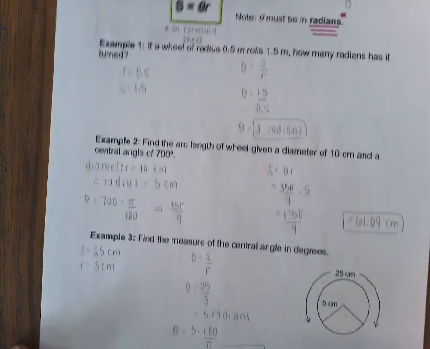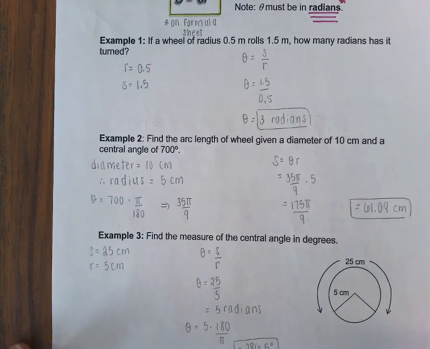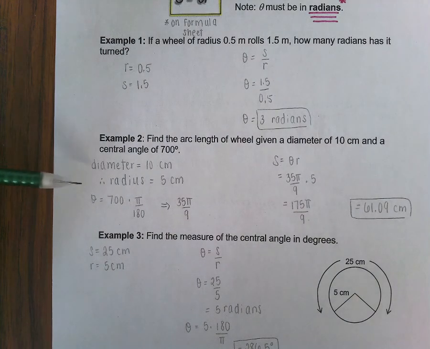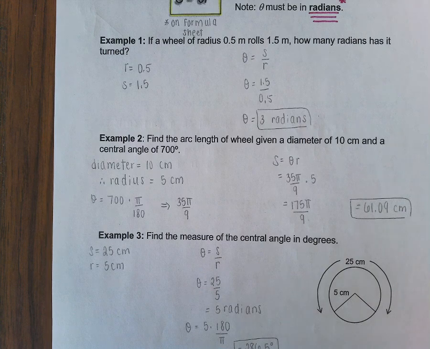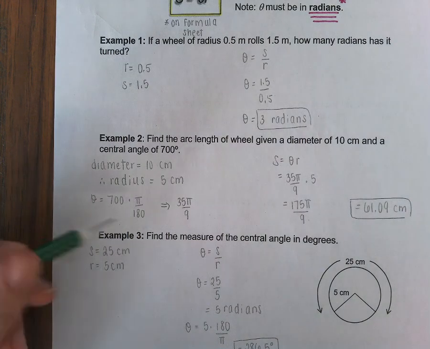In example 2, it asks you to find the arc length of a wheel given a diameter of 10 centimeters and a central angle of 700 degrees. There are two things here that are important. One is that in the question you're given the diameter, but our arc length formula always uses radius. So you need to divide the diameter by 2 to get the radius. And the second thing is that the angle has been given to you in degrees, so you need to convert that into radians.